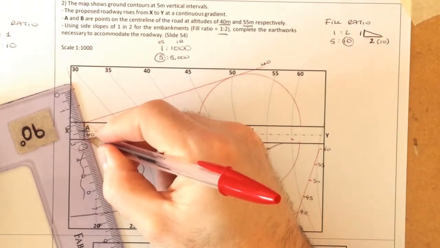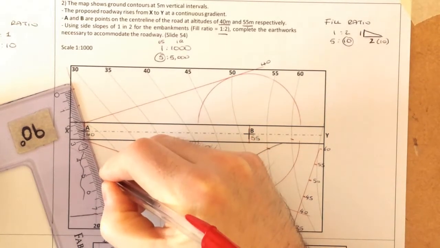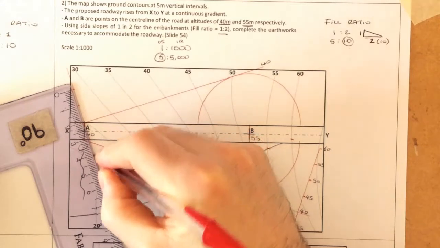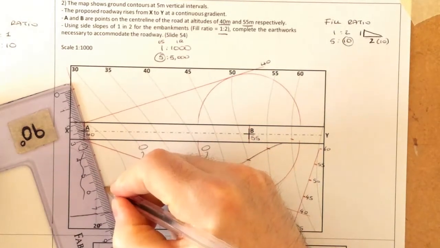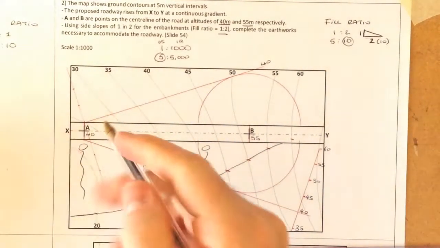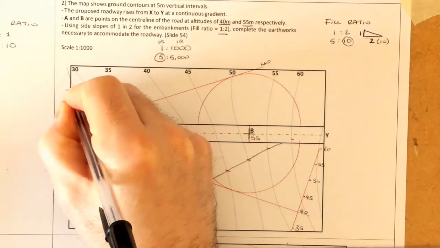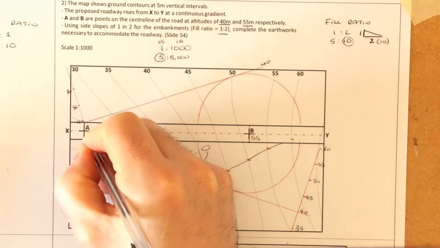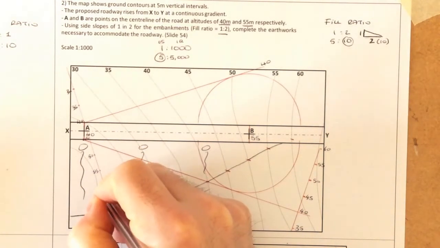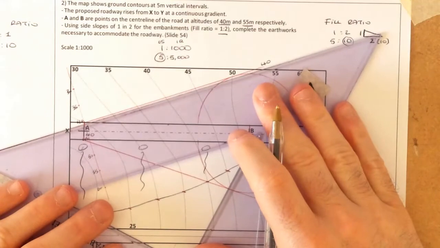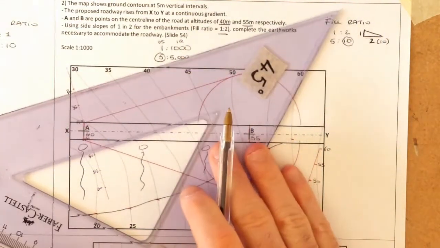Okay. 40, 45, 50, go 55 here, and 60. So as I said, here's 40, 35 and 30, 45 is there, 50, 55 and 60. So series of parallel lines, or just identify the marks. So I'll mark the 30 first.